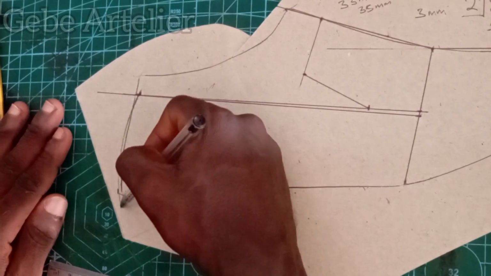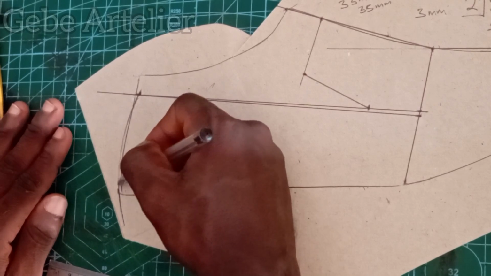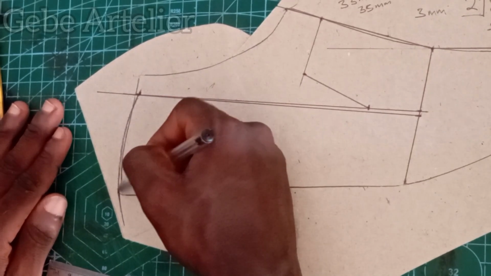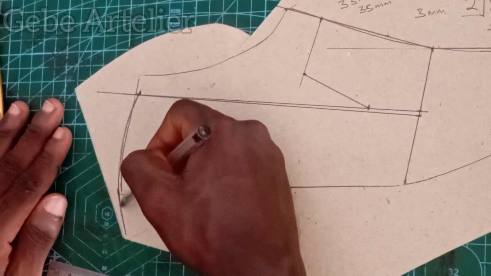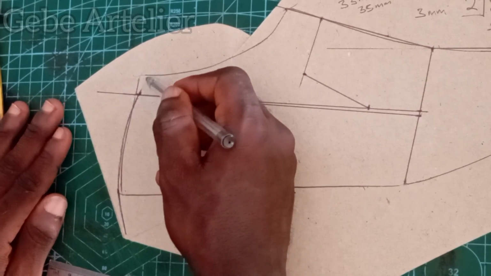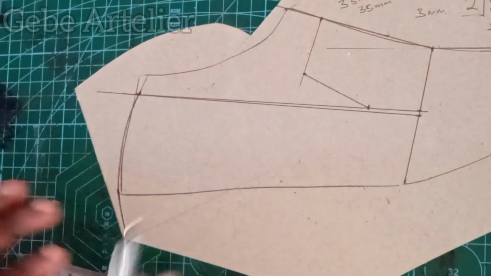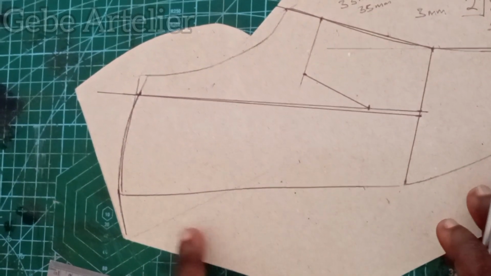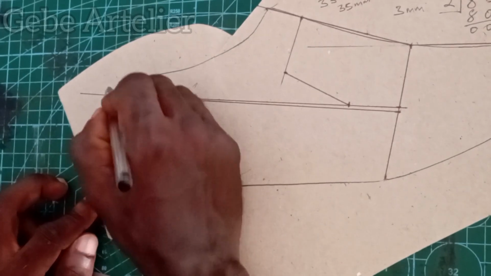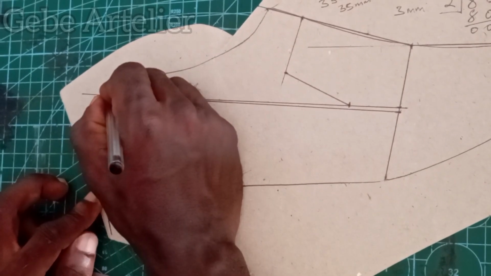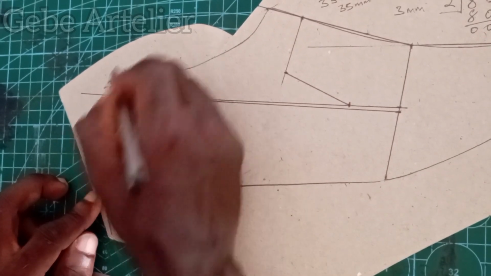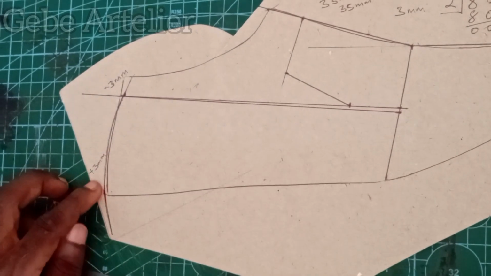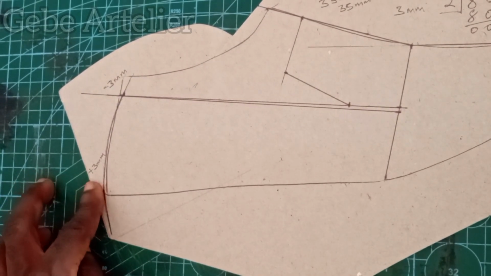A French curve will go a long way in helping you connect curves together. This curve is what you create from the 3mm upward, a line down to meet the 3mm downward. Make sure it's a very good curve for the purpose of your shoe. So 3mm minus and 3mm plus for our stiffener allowance.